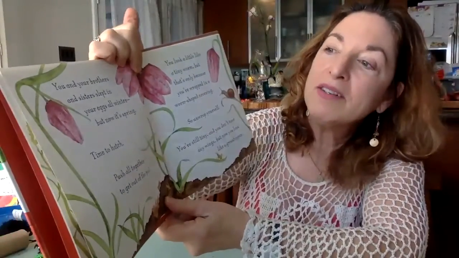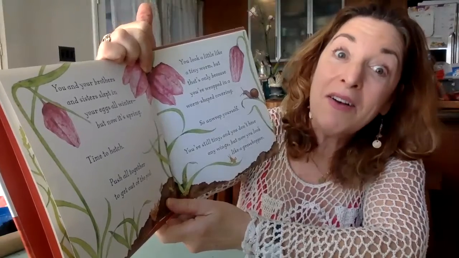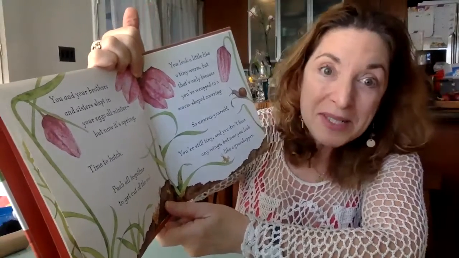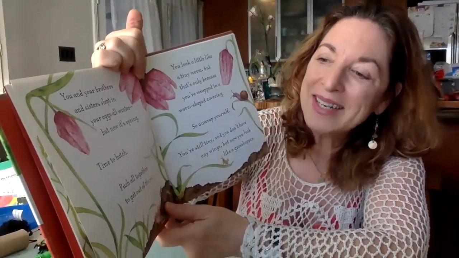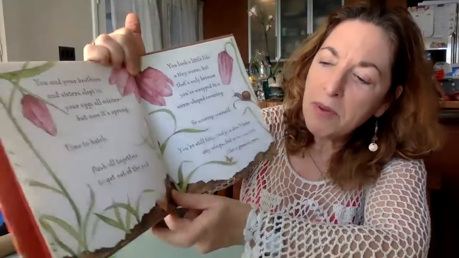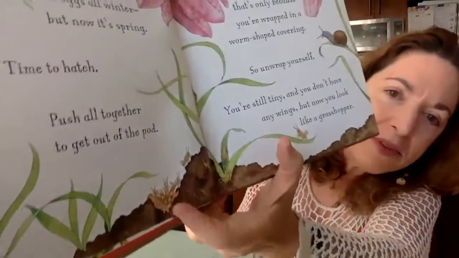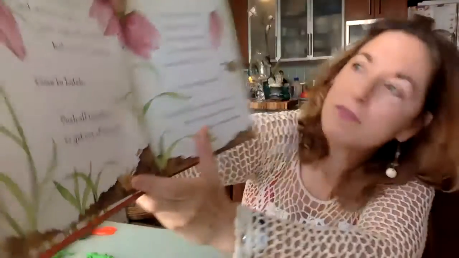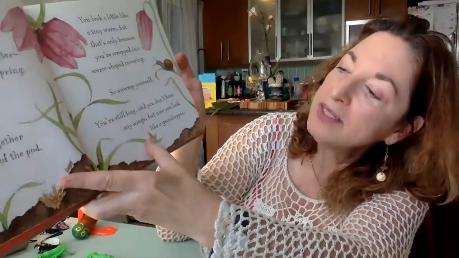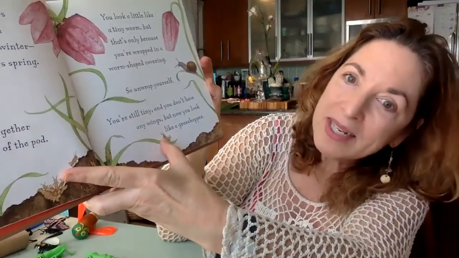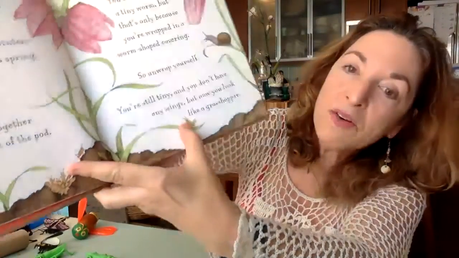You and your brothers and sisters slept in your eggs all winter long. But now it's spring, time to hatch. Push all together to get out of the pod. And here it is, they're pushing to get out of the pod. You look a little like a tiny worm, but that's only because you're wrapped in a worm-shaped covering. So unwrap yourself. You're still tiny and you don't have any wings, but now you look like a grasshopper.